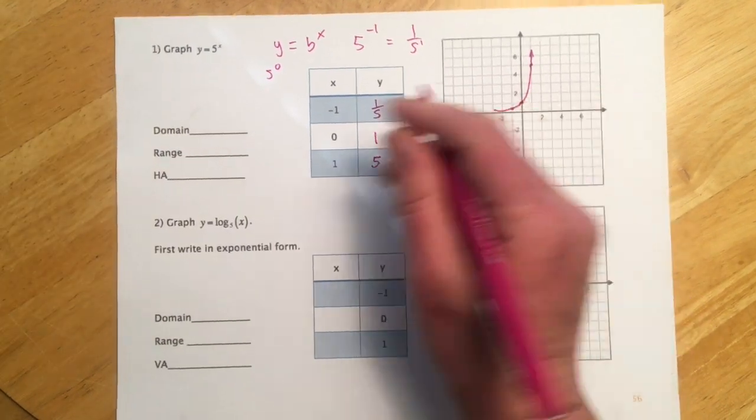And then this side, Misha. All right, here's Misha. There's Misha.